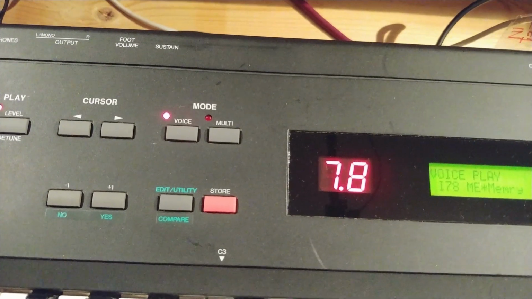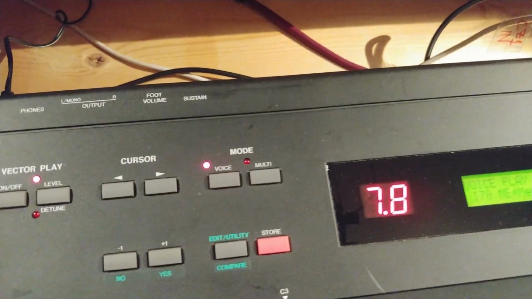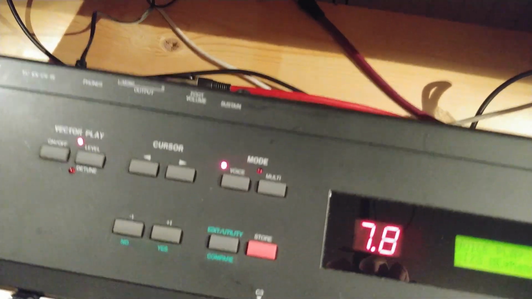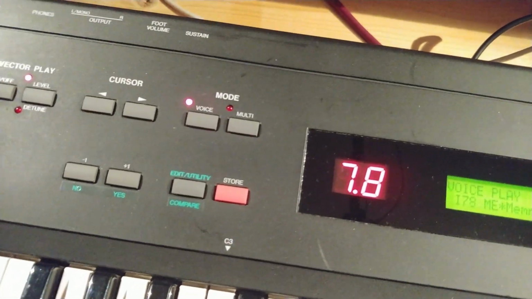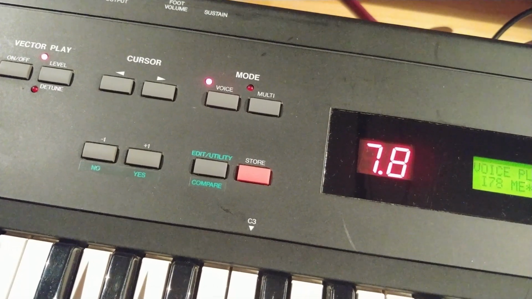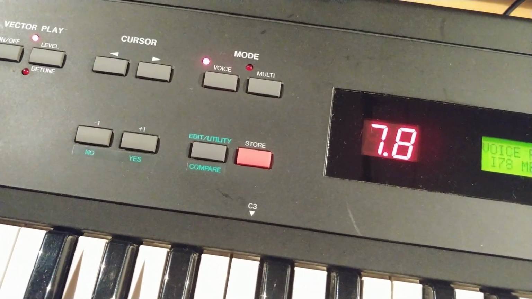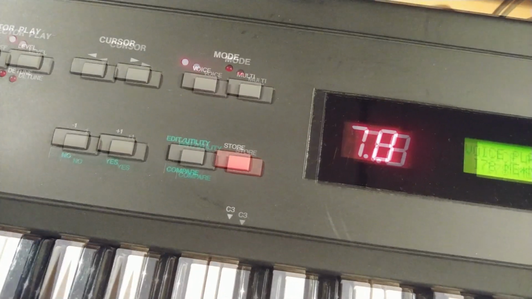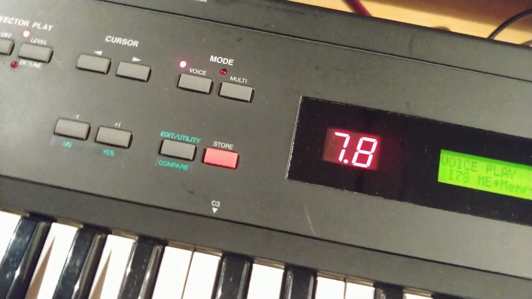Then you've got the mode. Now voice is just a single mode, but there is a multi-mode, which I'm not really going to go into. It's covered well in the manual if you would find that sort of thing useful. Then you've got a button to get in and out of edit, and then a store button for storing patches.